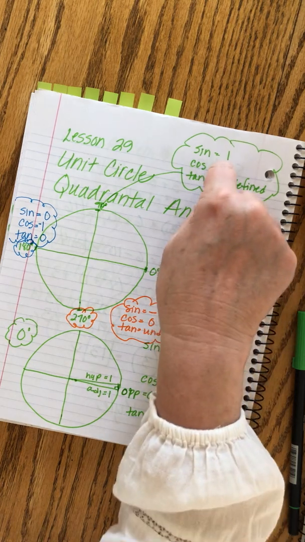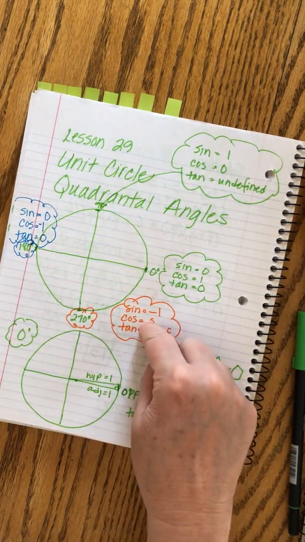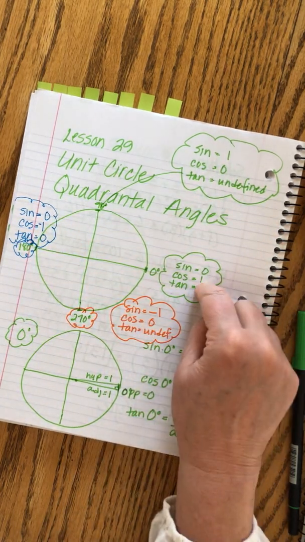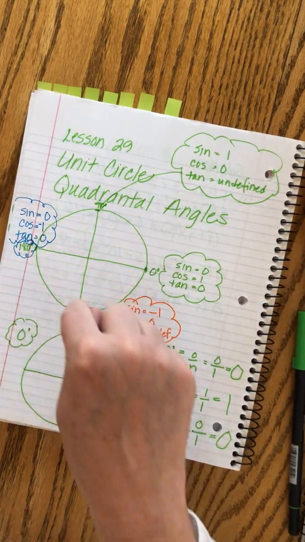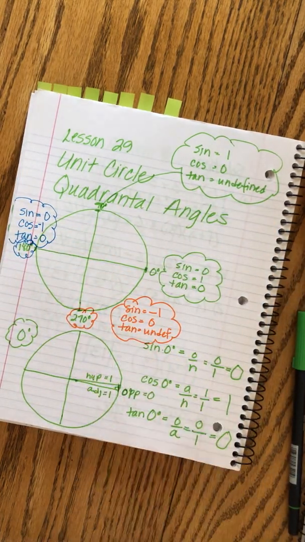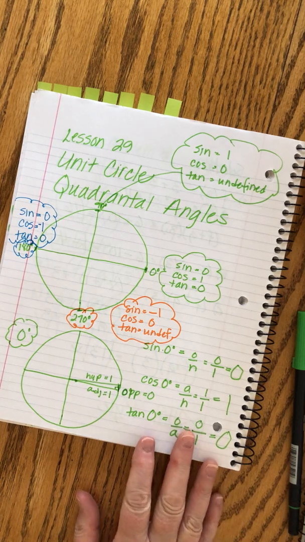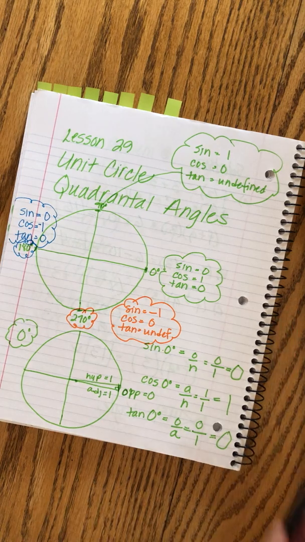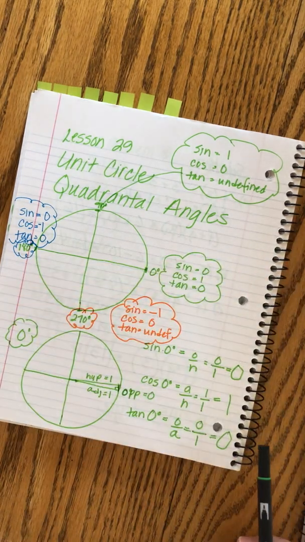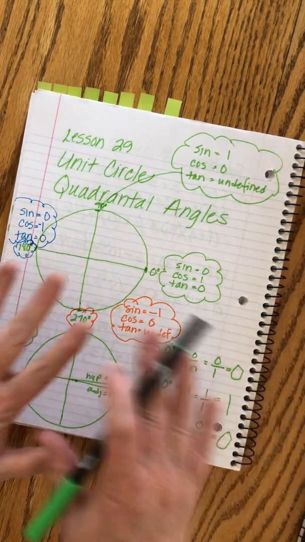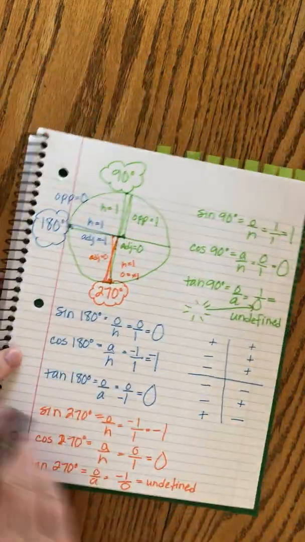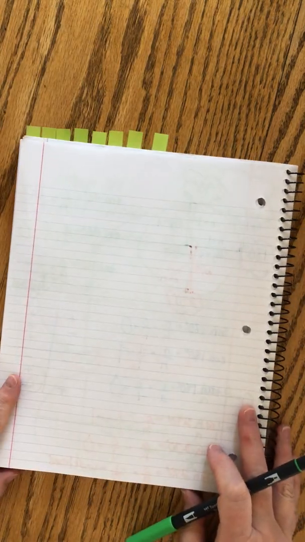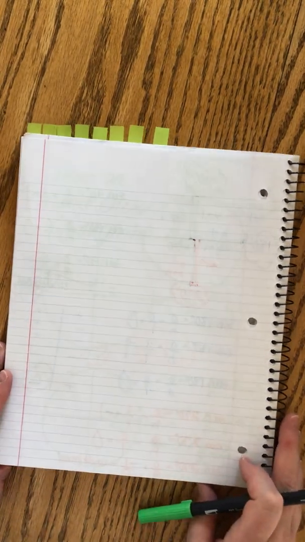Cosine goes from 1 to 0 to -1 to 0. And tangent goes 0, undefined, 0, undefined. What is helpful at this point is to make a chart that summarizes these values in a simpler form, because this is kind of cluttery. So this is kind of the theory as to showing how all this was developed. Now I'm going to show you a simpler way to remember them.